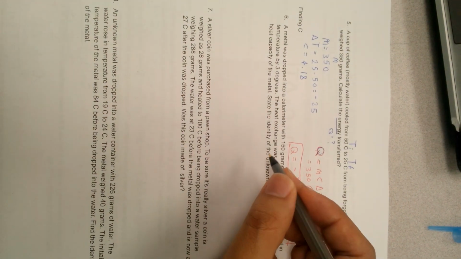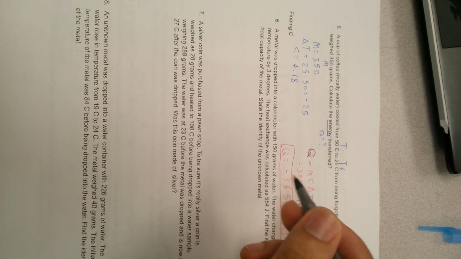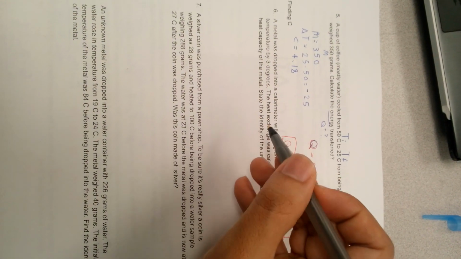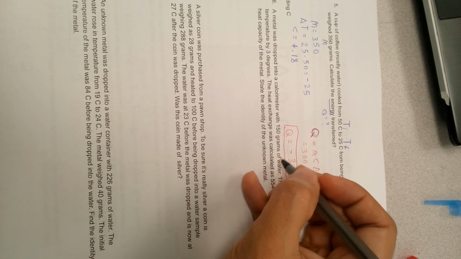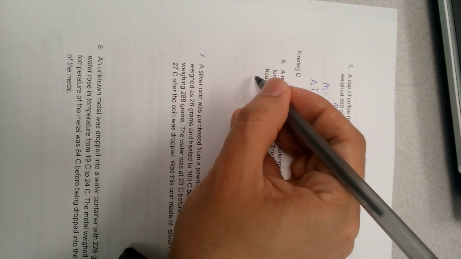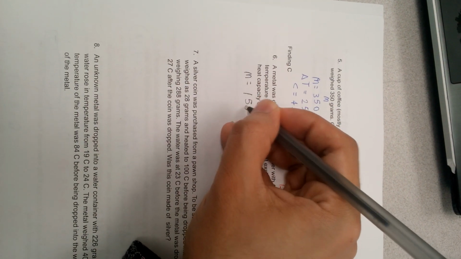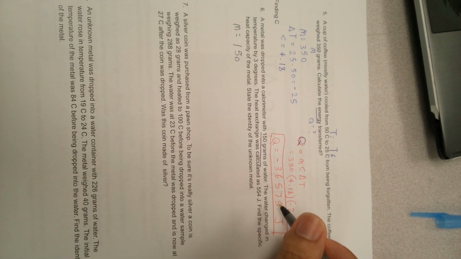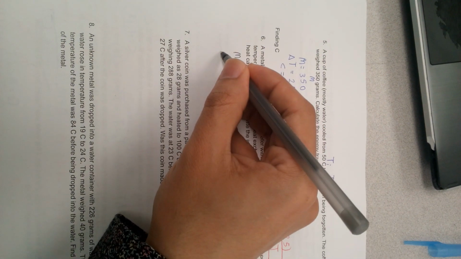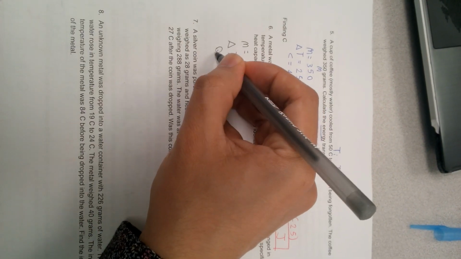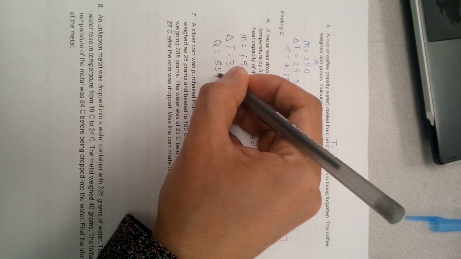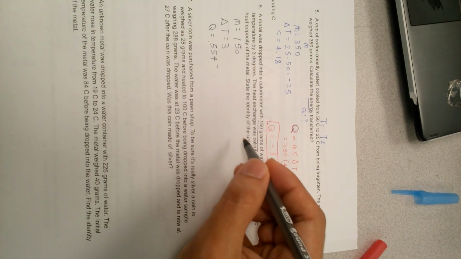So this is going to be part 2 of our notes on thermodynamics. It is about finding C, and question number 6 says a metal was dropped into a calorimeter with 150 grams of water. So we know that this is our M. And the water changed in temperature by 3 degrees. So this is our delta T. And the heat exchange was calculated as 554 joules. So that is our Q. Find the specific heat capacity of the metal and state the identity of the unknown metal.